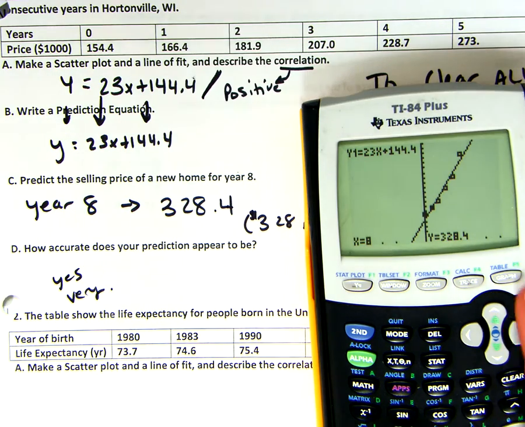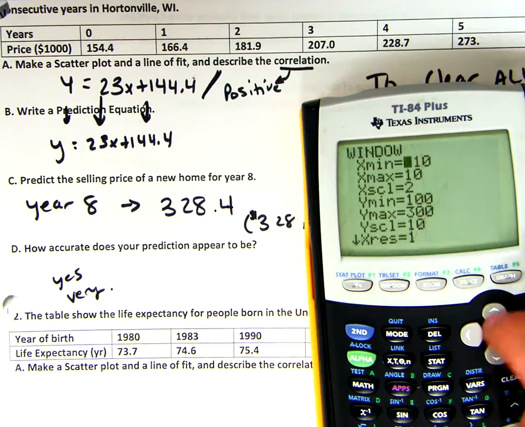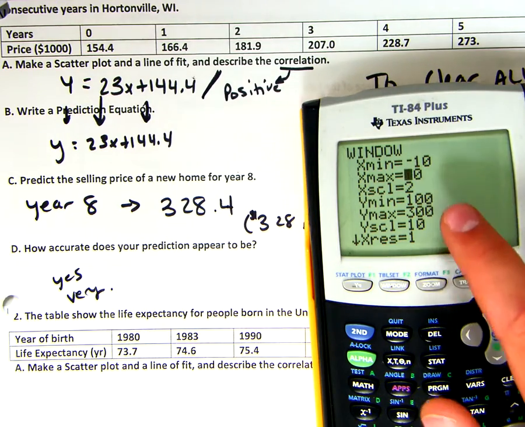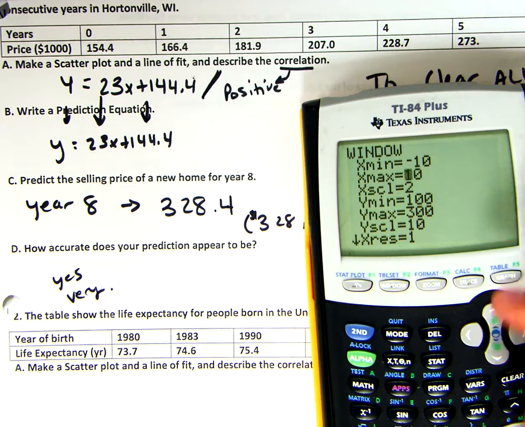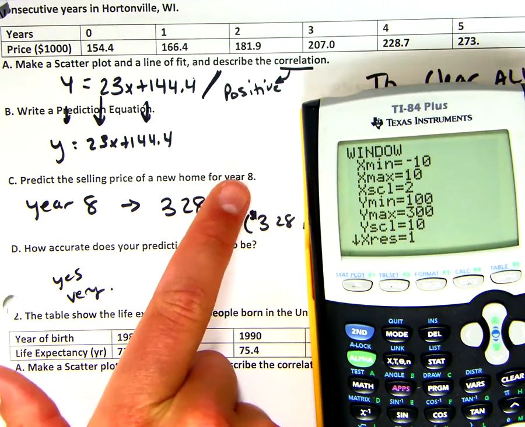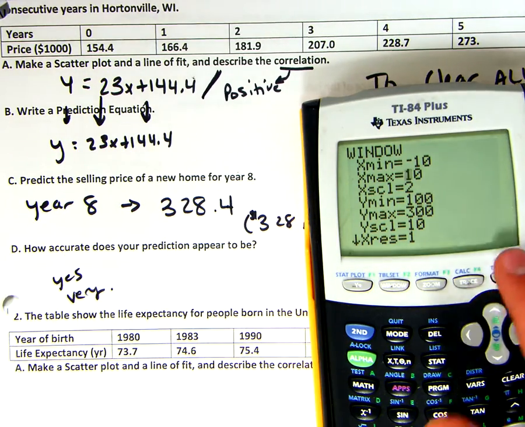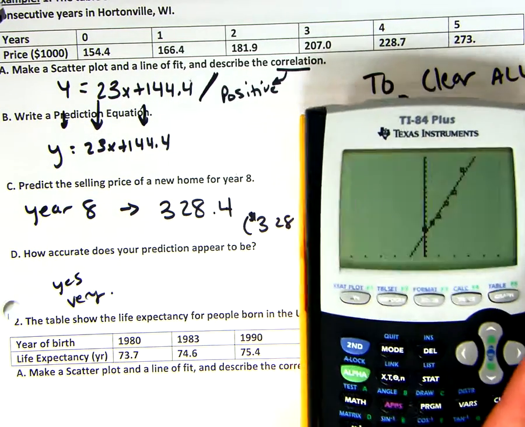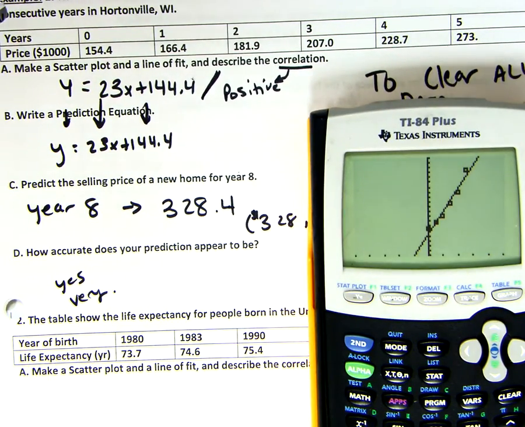A lot of it goes with the graphing calculator. If I made my window not large enough, so say my Y max was like 5 and not 10, and I tried to find something that was in year 8, it would give me an error because of that. A lot of the errors have to do with your window and that your X-min, X-max, Y-min, Y-max are not large enough, that the range isn't large enough, or you have your Y-max being 1,000 and your Y-min being 1,000, that's going to create issues, things like that. But that's 2-5. All right.